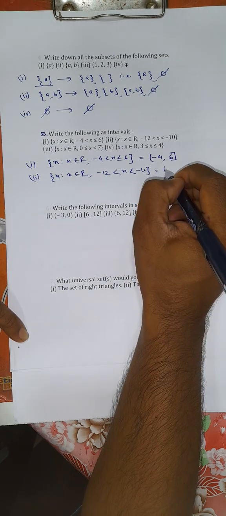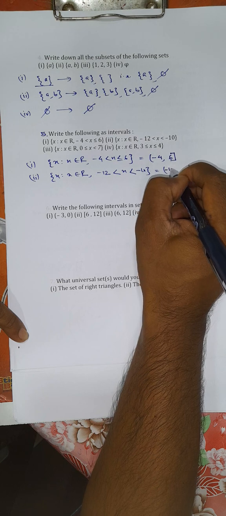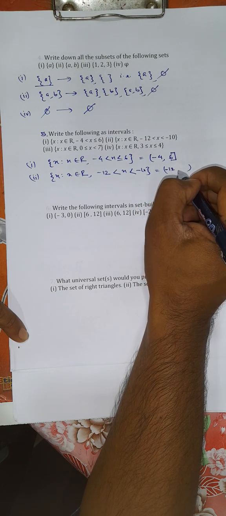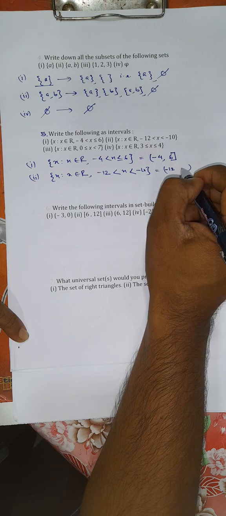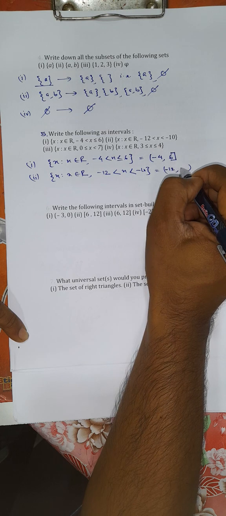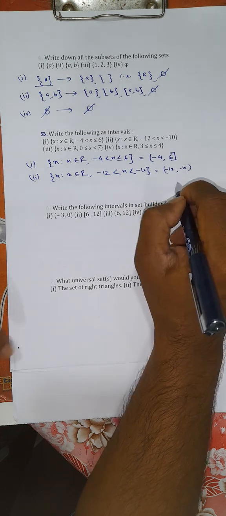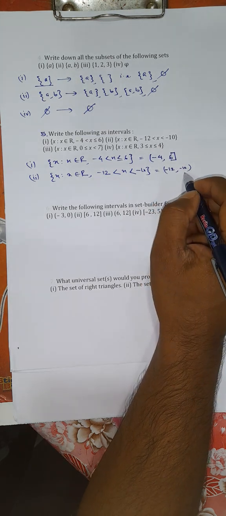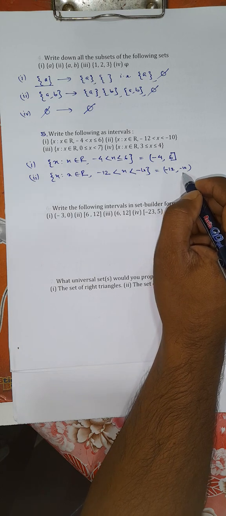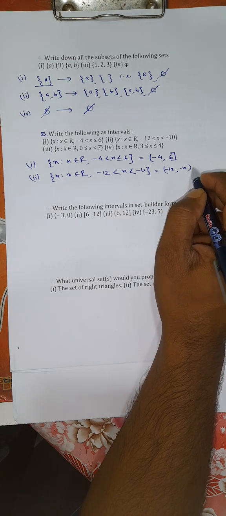X is greater than minus 12 and x is less than minus 10. So what are the numbers in this interval? The real numbers in between minus 12 and minus 10.